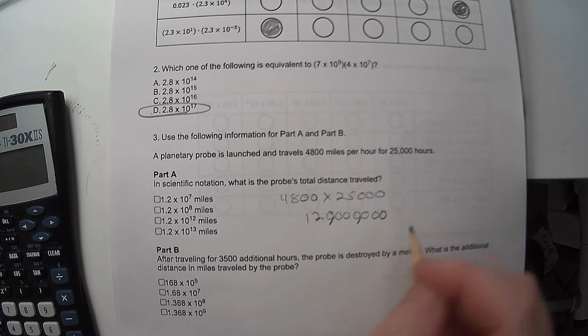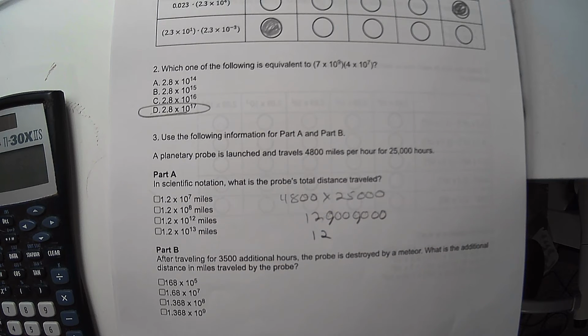So what that means is we're going to start off by putting all of the numbers that are not a 0. There's my 1 and my 2. Everything else is a 0. The rule for scientific notation says you can only have one number to the left of the decimal. So I've got one number and then my decimal. We're always going to have times 10.